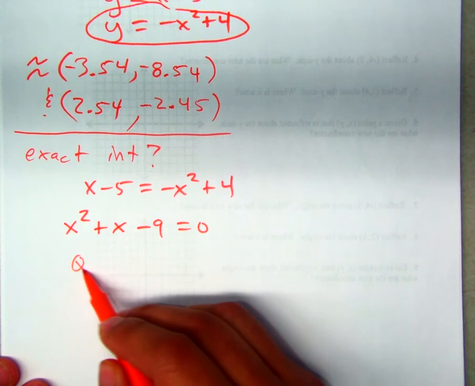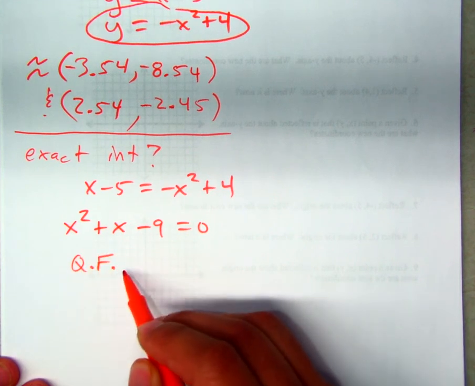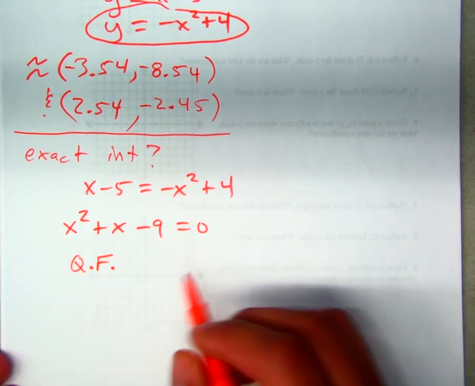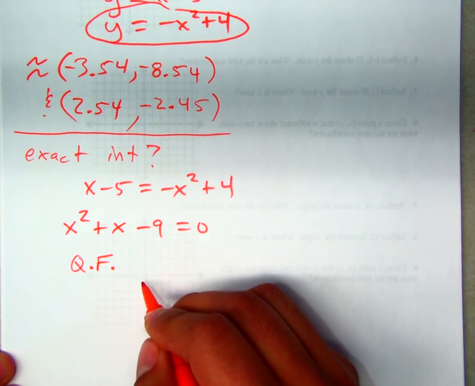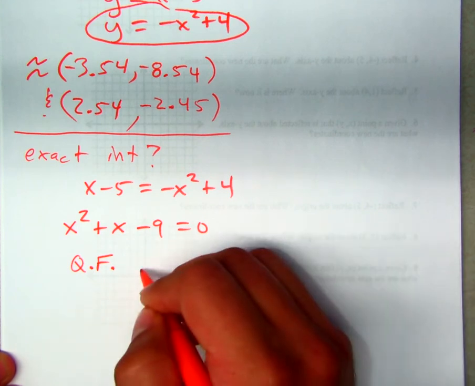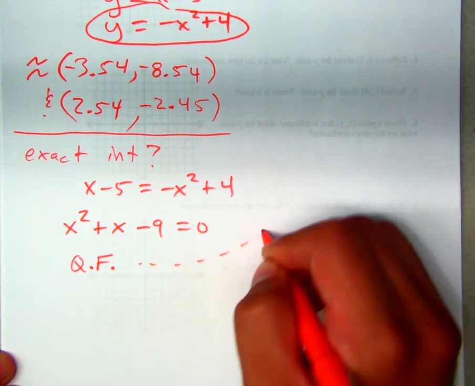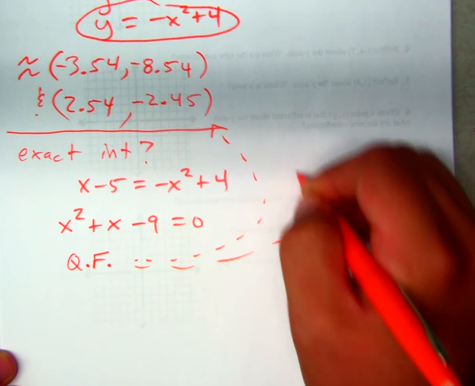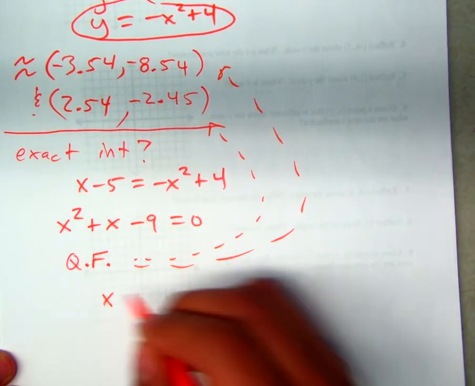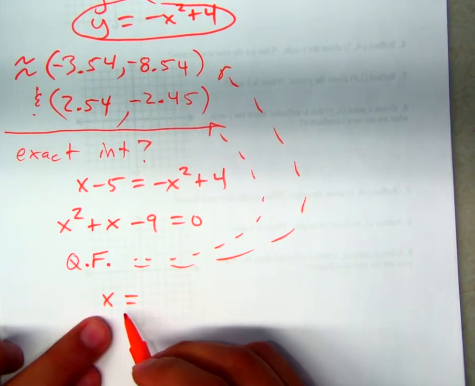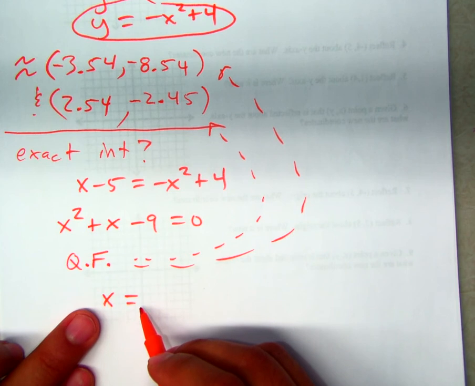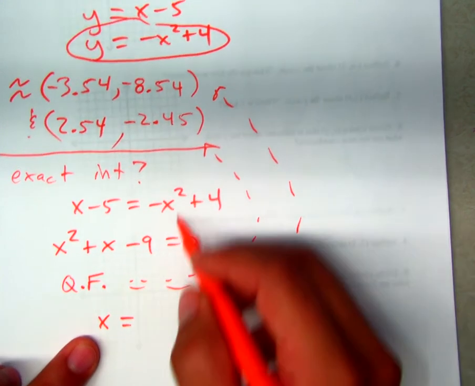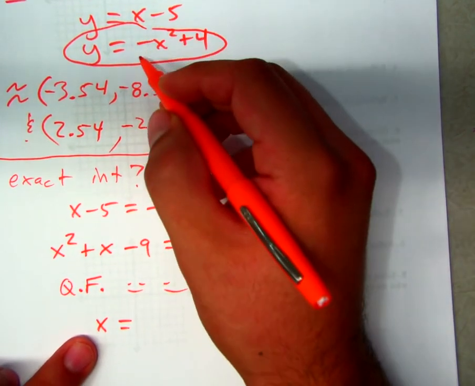Quadratic formula. Good. If you're okay with that, I'm going to not do the rest of the problem, but you guys get the idea, right? If you do the quadratic formula, you will get exact answers that will come out to approximately this for x. Okay? But once you have x, guess what you have to do? You've got to go back and plug it in to get y. Okay? Yes?